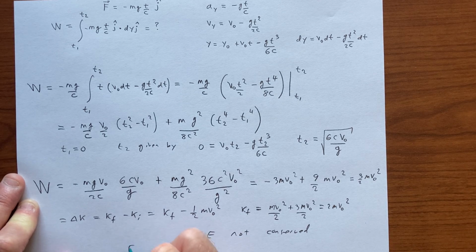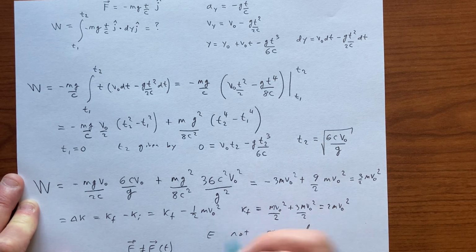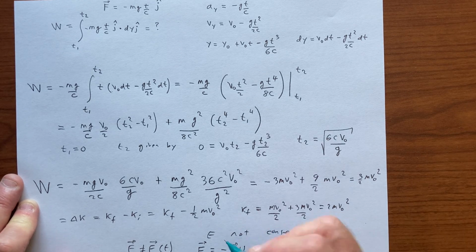So the force needs to be not a function of time. That's crucial. It's a crucial feature of energy conservation, and it also needs to be possible to write as a gradient of a scalar function. So friction, for example, would not work like this, and so we need both of these characteristics, but time independence is crucial for energy conservation.